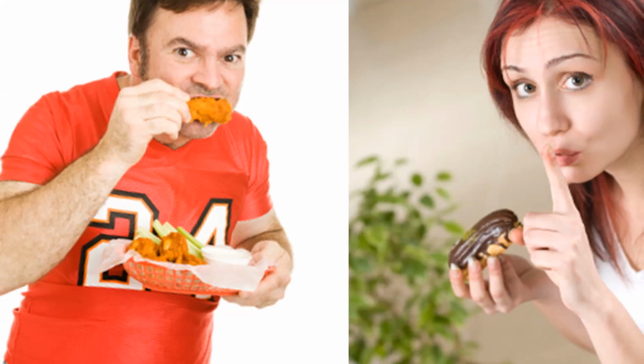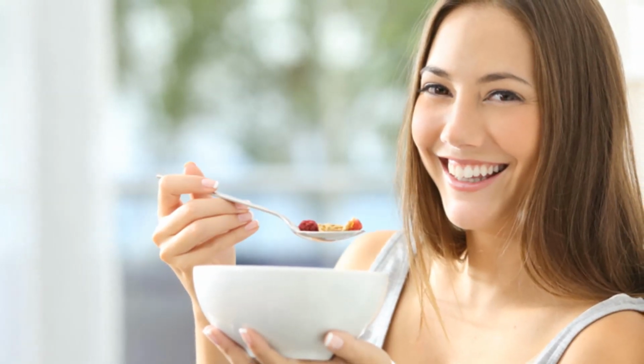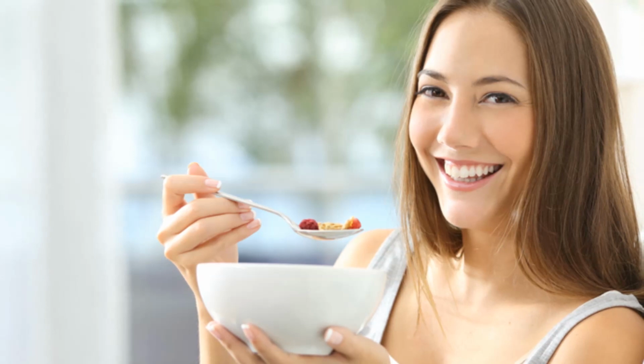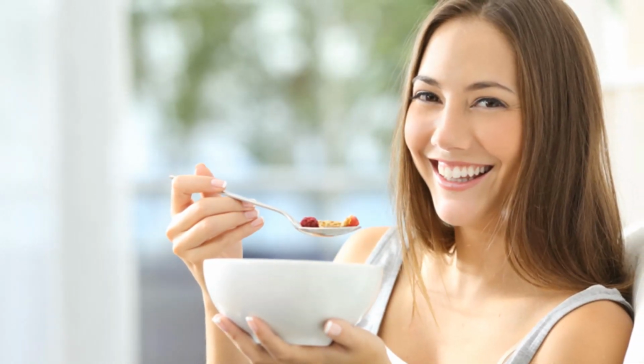Men ate about the same amount whether their partner was the same or the opposite sex. But, as expected, women varied their eating depending on the gender of their partner. If their partner was the same sex, they ate more than if their partner was the opposite sex.